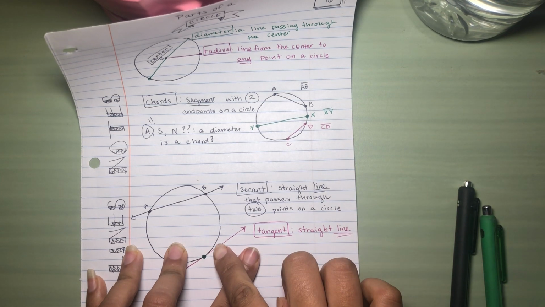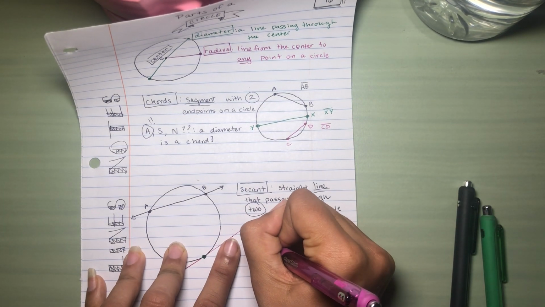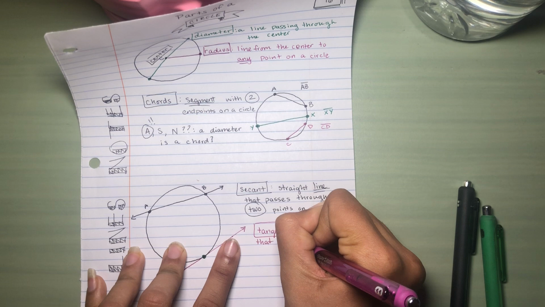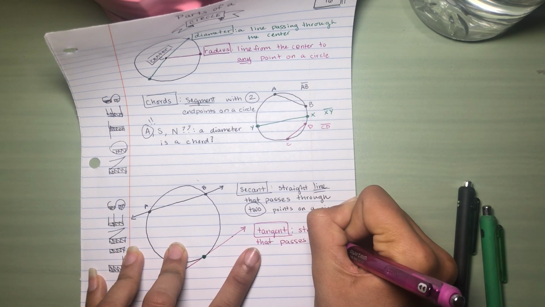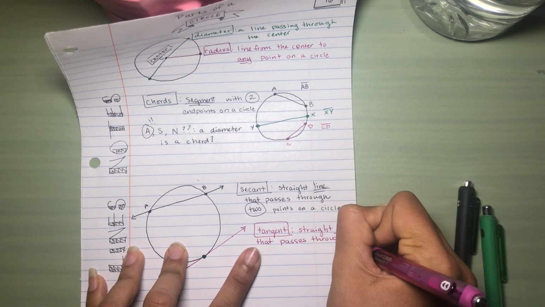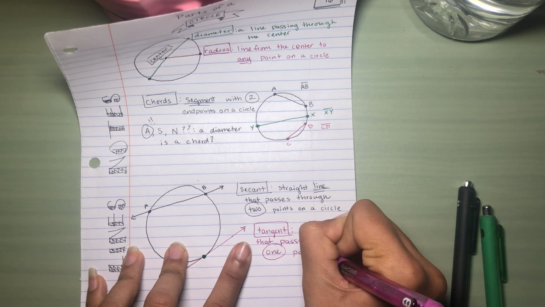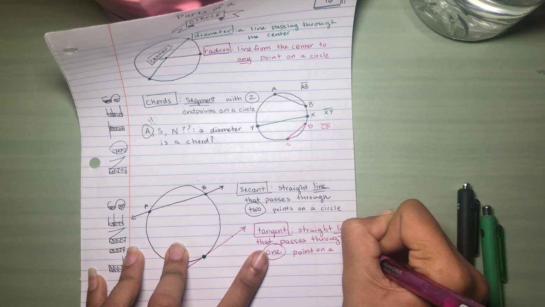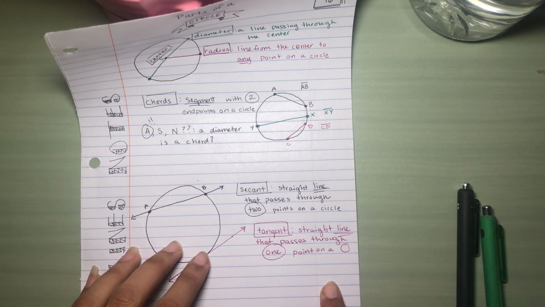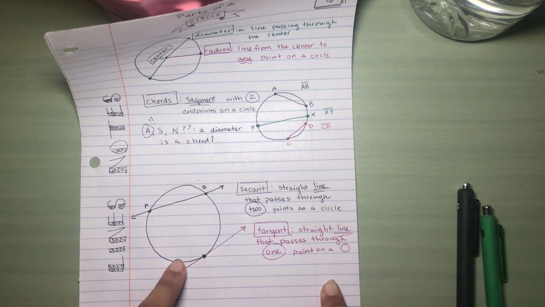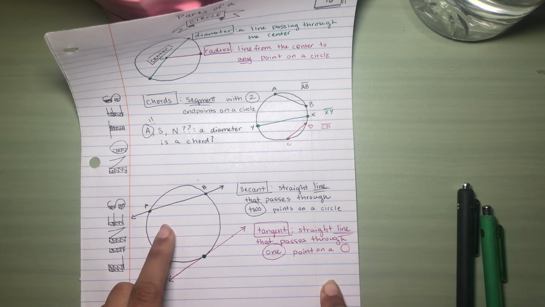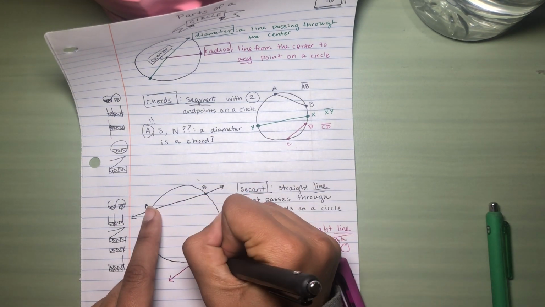Again, line, not segment, that passes through one point. Let's just draw a circle. I'm getting tired of writing the word. All right, so this is a tangent. This is a secant. It passes through one, passes through two. We can even name this point point C.